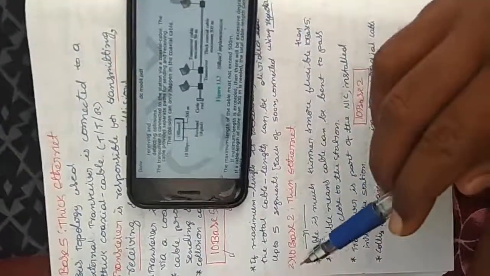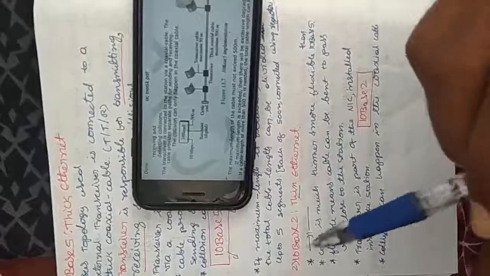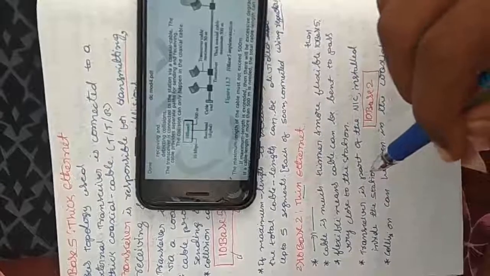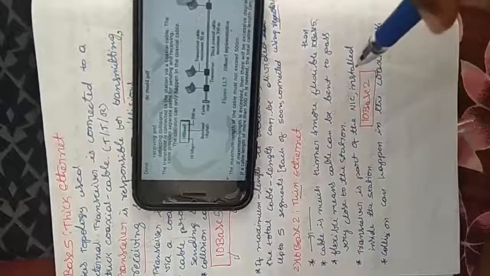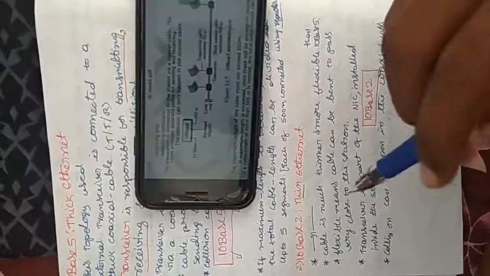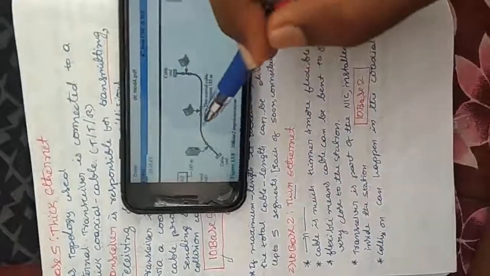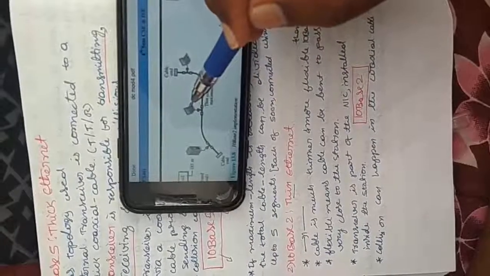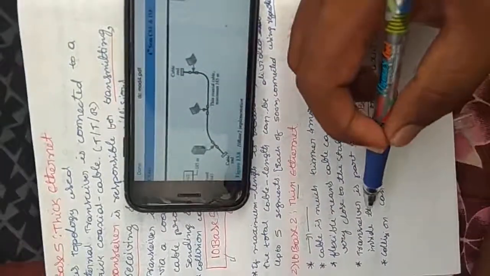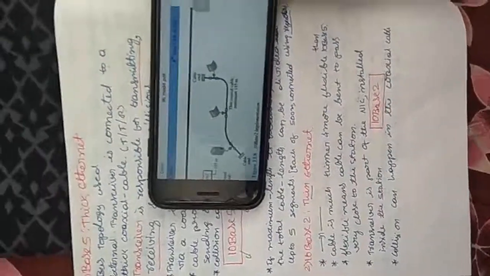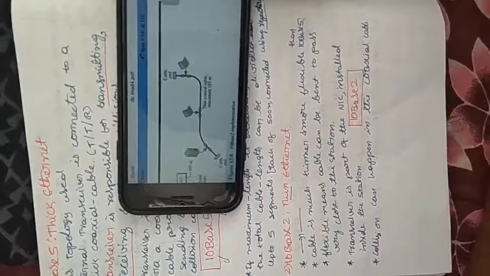But in 10Base2 the transceiver is present inside the station only. Here the transceiver is part of the NIC, the network interface card.